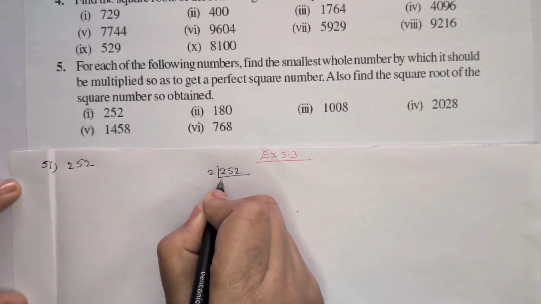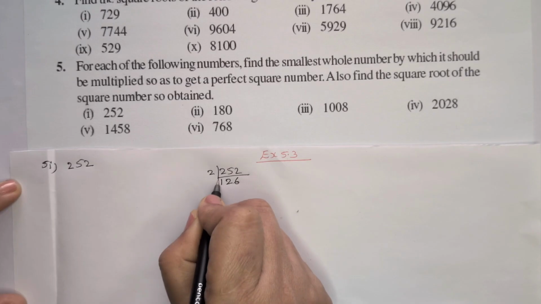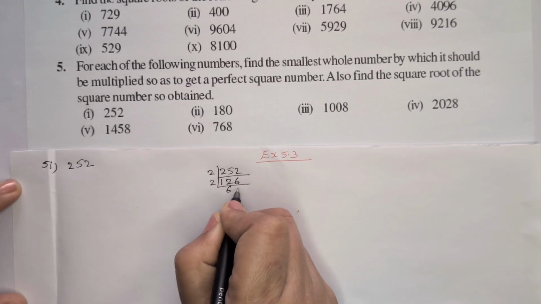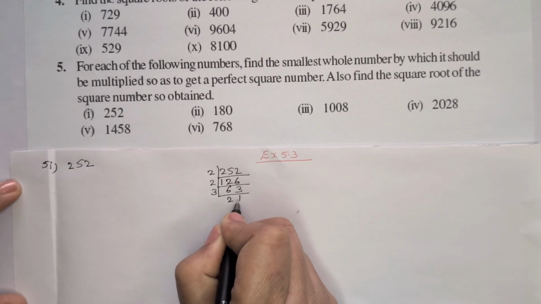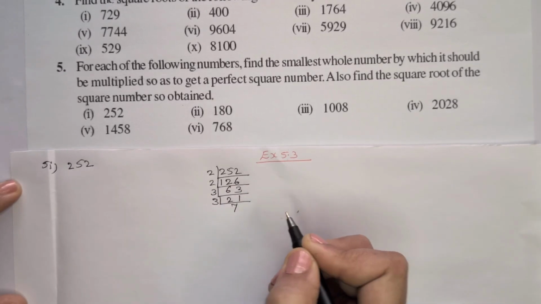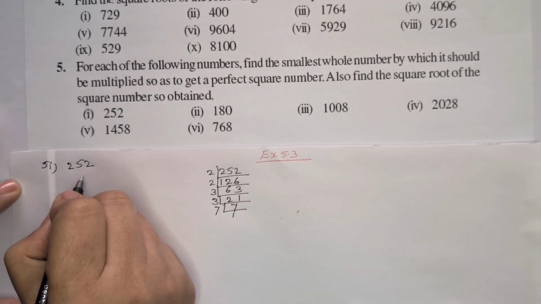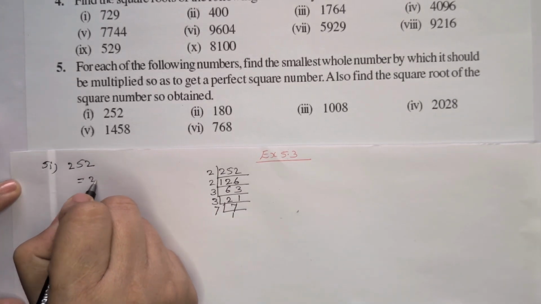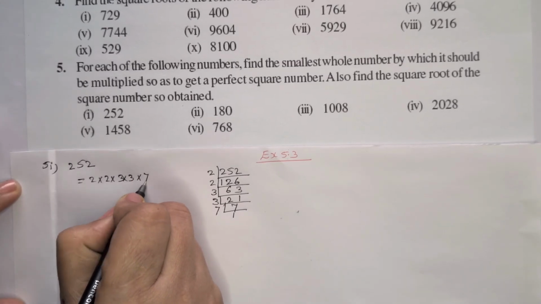When we are prime factorizing, dividing by 2, here we can see it is equal to 2 into 2, 3 into 3 into 7.